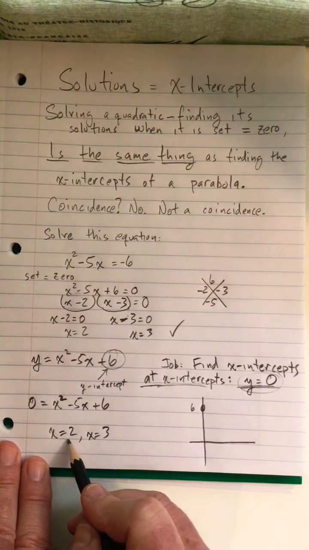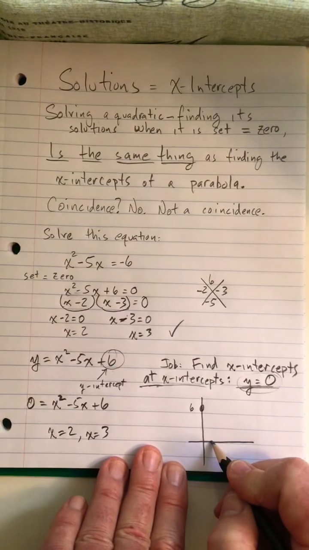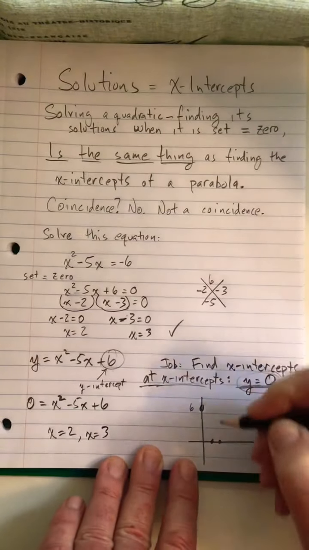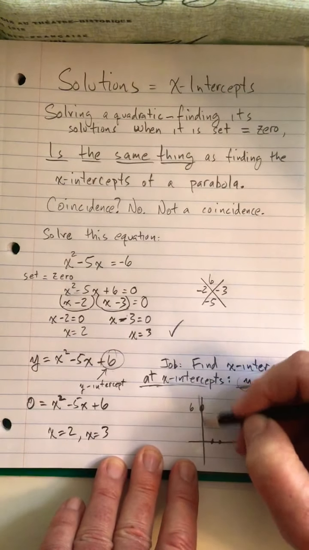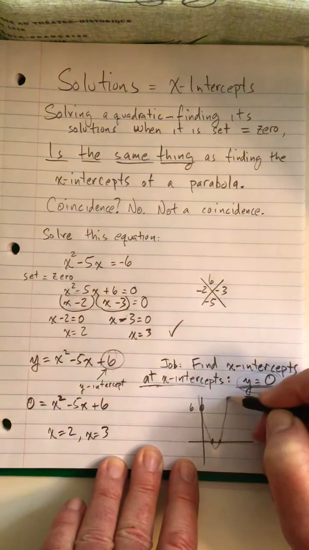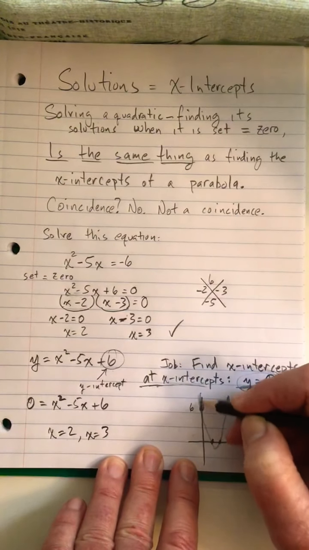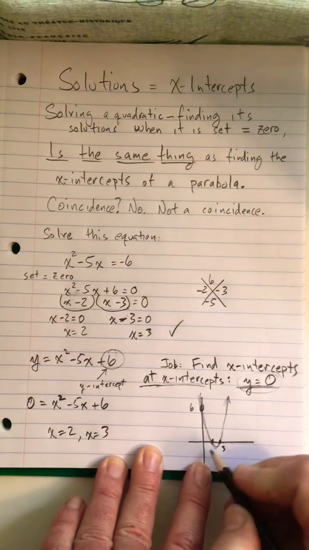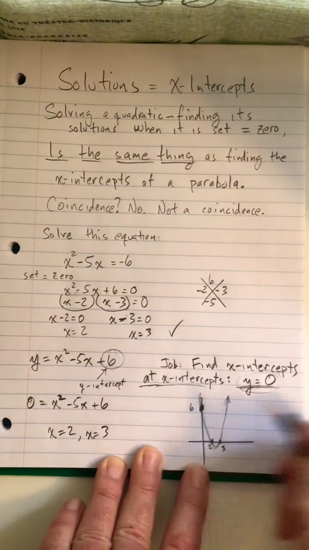Now our x-intercepts are 2 and 3. So there's 2, let's say, and there's 3. Okay? That means this parabola goes sort of something kind of like this. There's your x-intercepts, 2 and 3, and your y-intercept, positive 6.